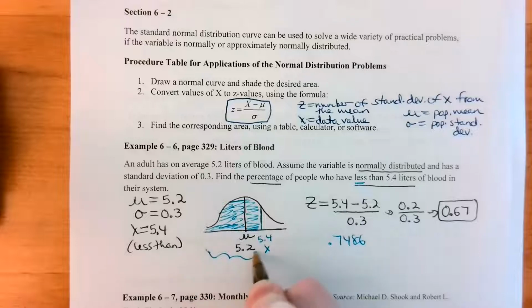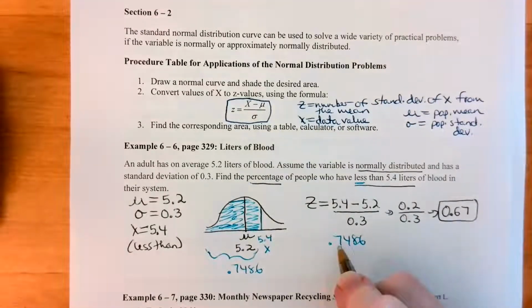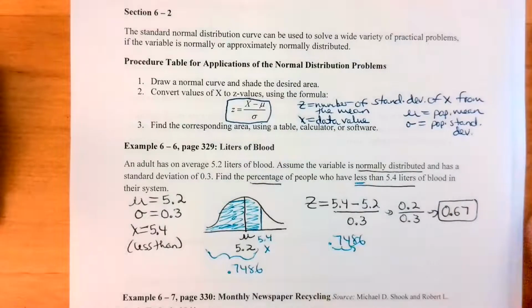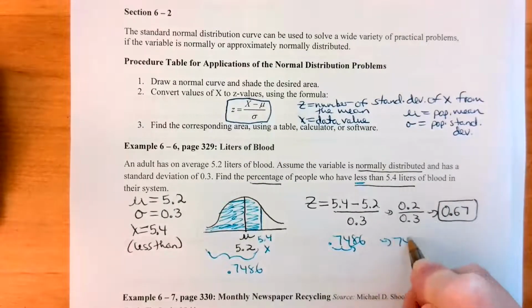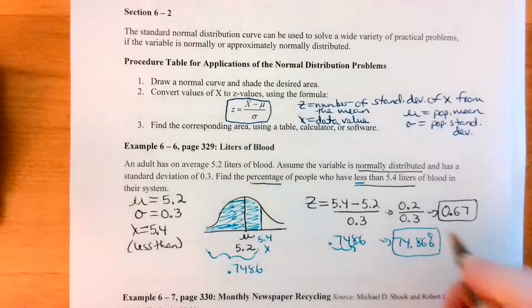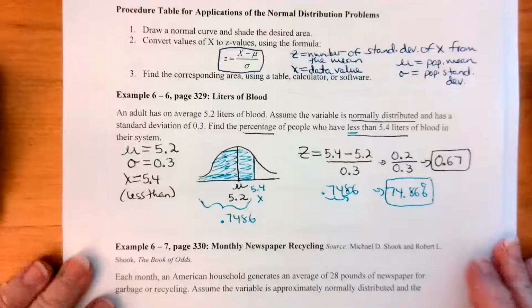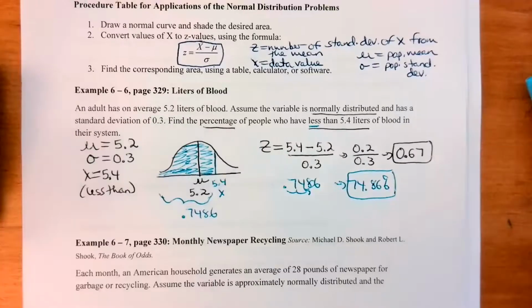Is that our answer? Almost. We did want the area to the left, but they did want it as a percentage. So we have to take our 0.7486 and convert it to a percent and write the answer as 74.86%. Alex will tell you how it wants to round, to how many decimal places. So that's example 6.6. Let's keep going. And again, you can rewind and rewatch this if you need more time to go back over the example.